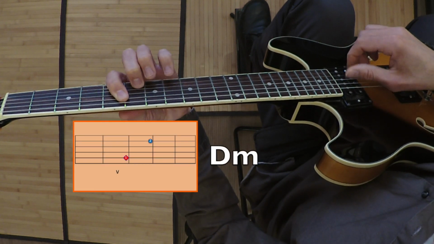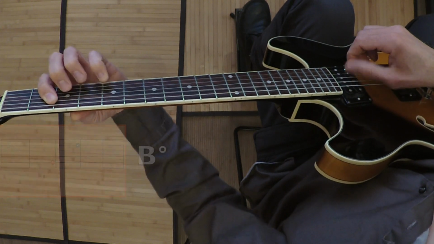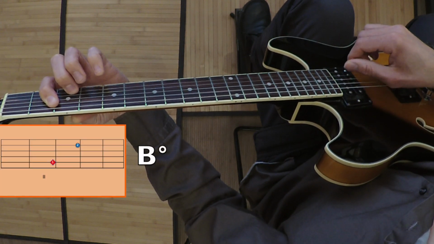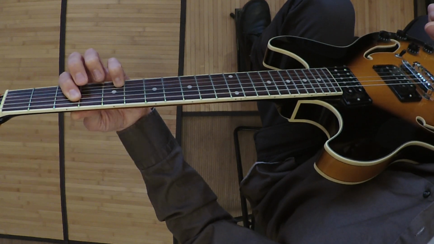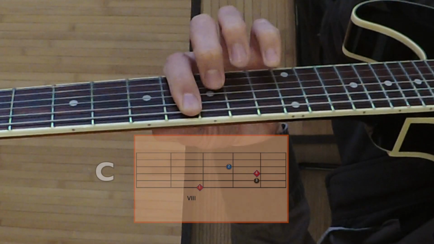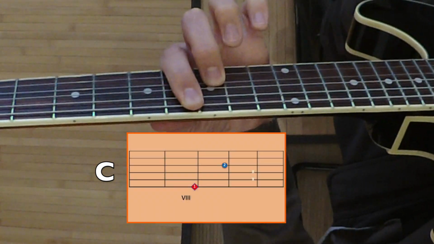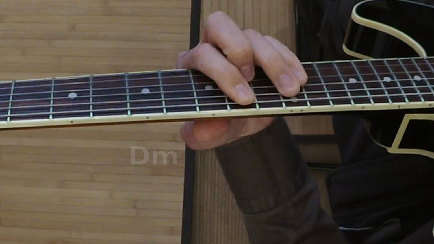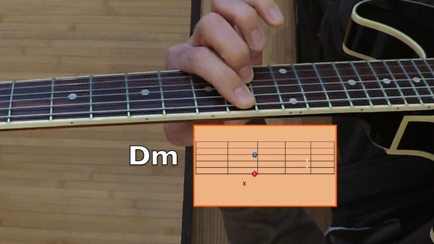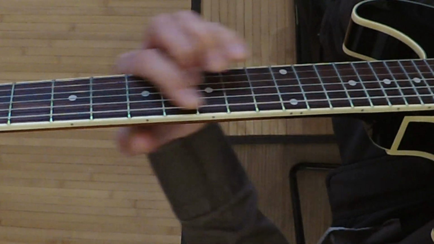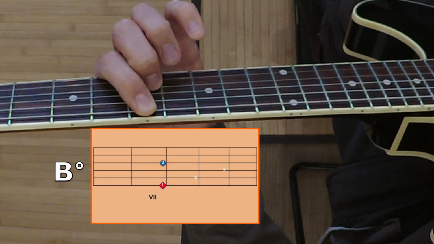Second, first, seventh, first. With the root on the sixth string, the major, we are taking off these two notes, is going to look like this, and the minor, we're taking off these two notes, is going to look like this. Same for the diminished. It's the same as the minor.